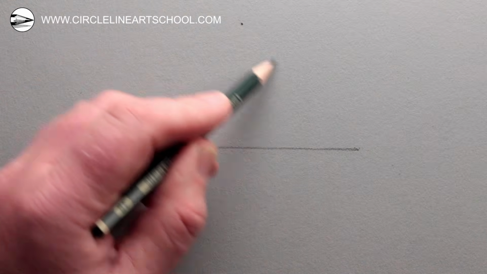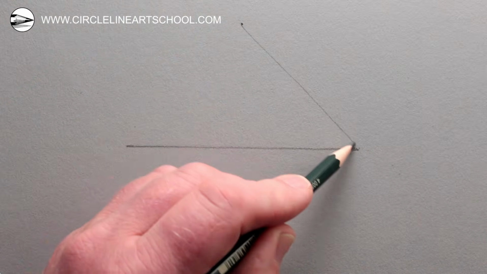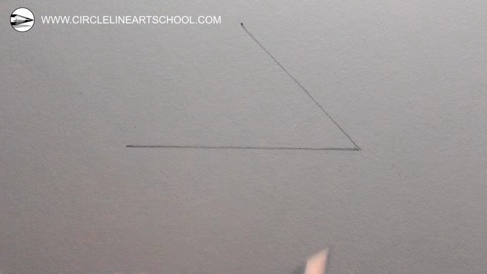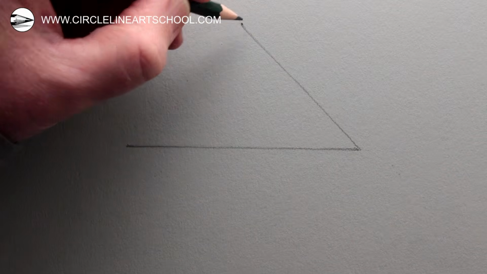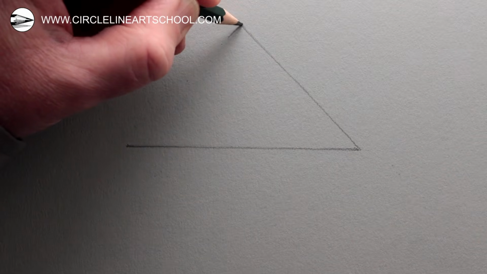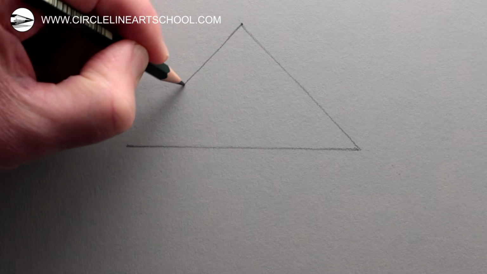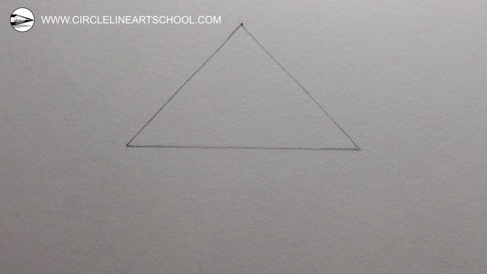Then we can draw a guideline to the vanishing point from the right end of the horizontal line, and then another guideline from the left end of the horizontal line, again going to the vanishing point, as all receding lines go towards the vanishing point in perspective.